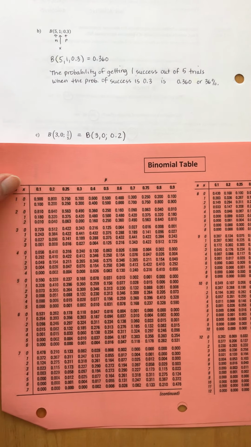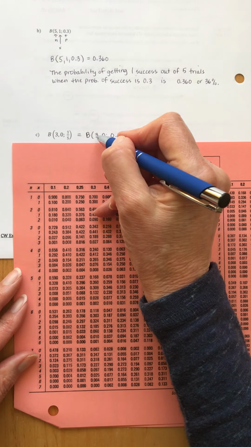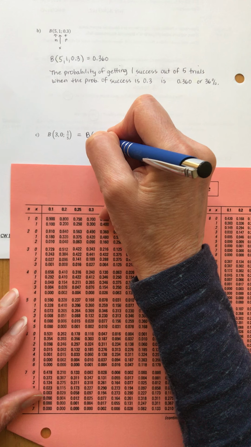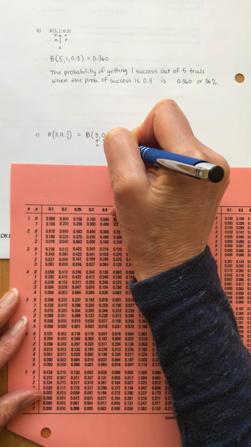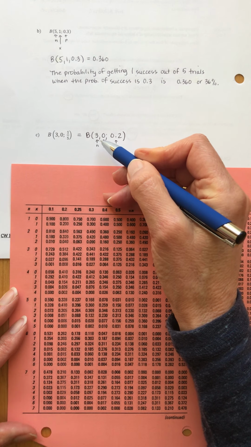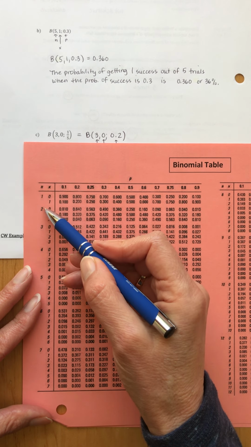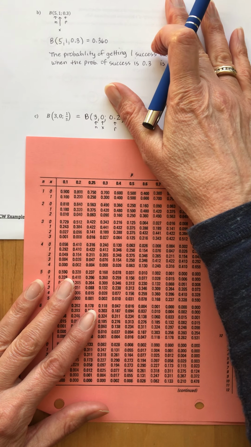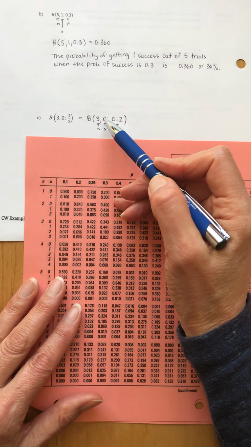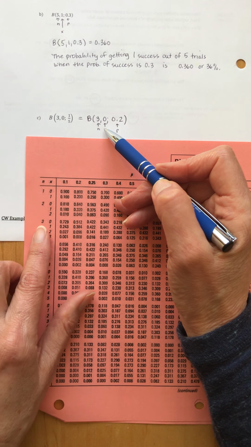All right, so where are we going with the table this time? Well, the first number we have, remember, that's the n. So this is your n, this is your x, this is your p. Okay, so n is 3. So we go down here until we get n equals 3. Here it is. Move that up a little so you can see it. And then 0 successes.